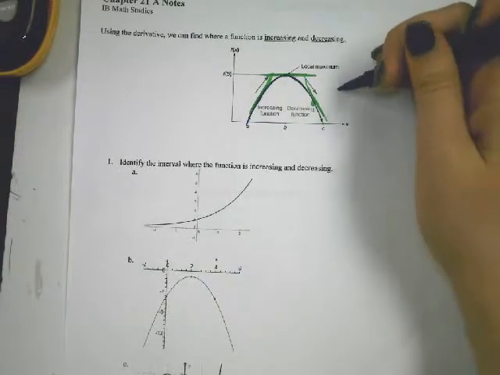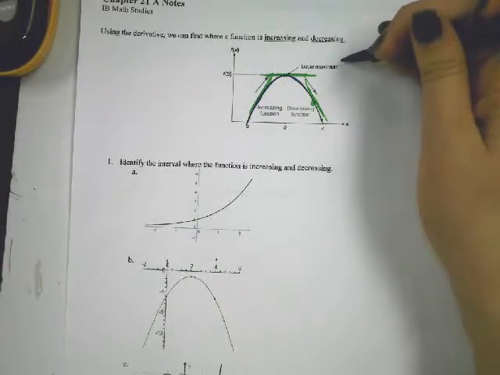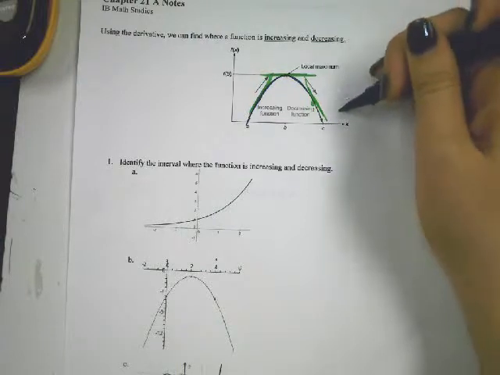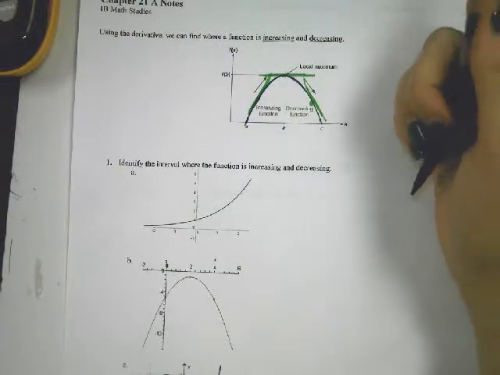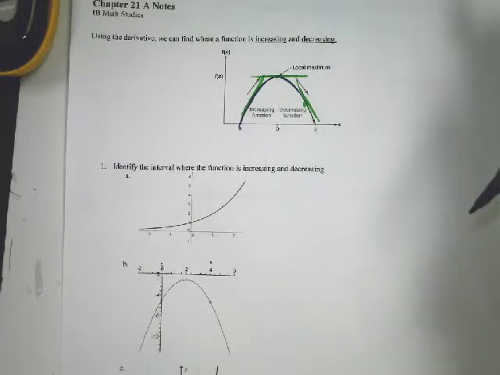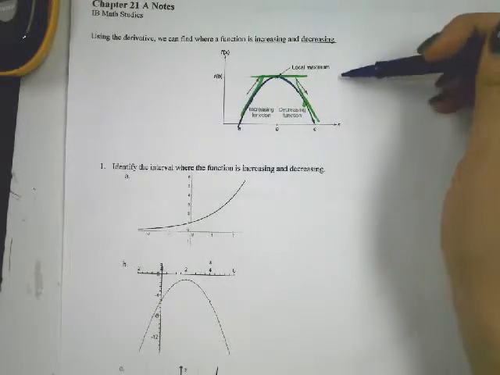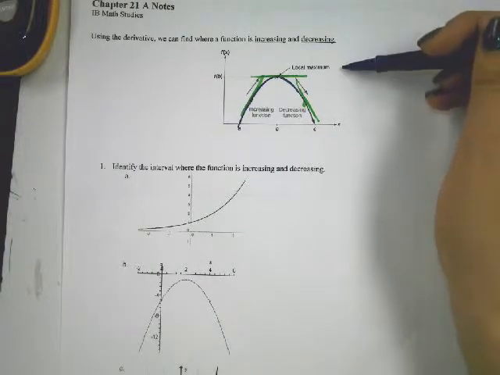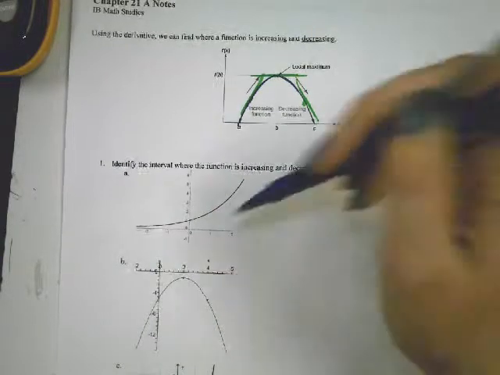This is where the ball gets thrown up. It stalls out just for a second before it comes back down. There has to be a moment wherever it reaches 0 slope, 0 rate of increase. So it's positive increase, 0 for just a second, negative increase.